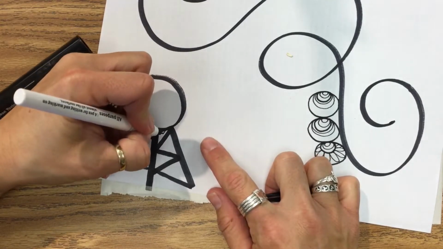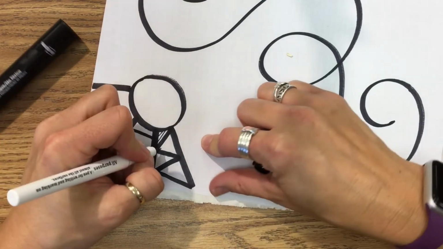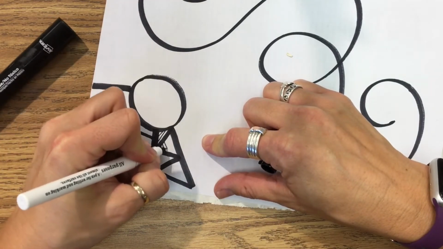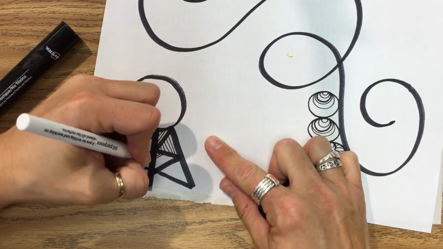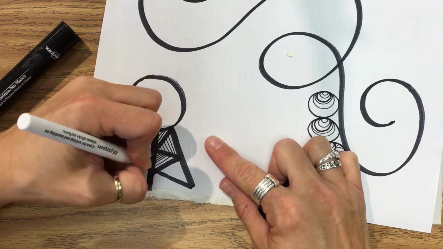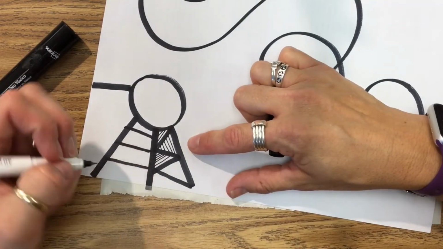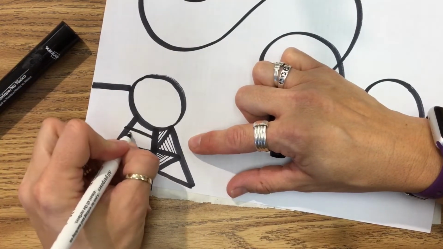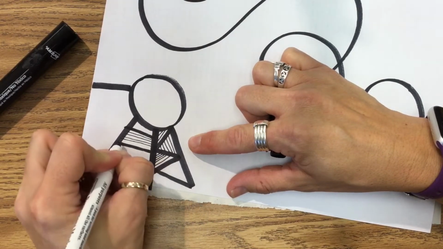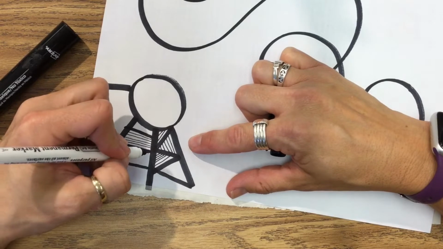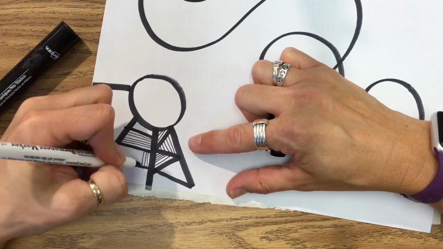So like the zigzag, they might go one way here and they'll go another way here. And this one, you could have them go this way. It's okay if the spacing isn't perfect, doesn't matter. And then maybe the next row goes the other direction.